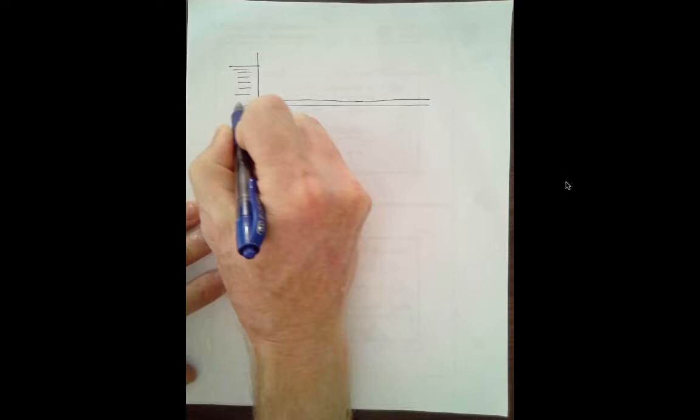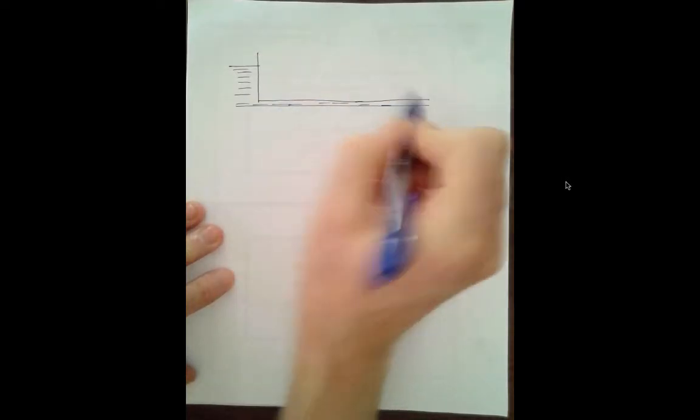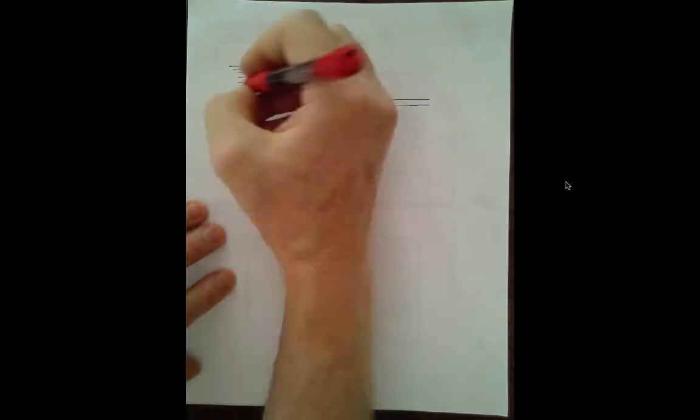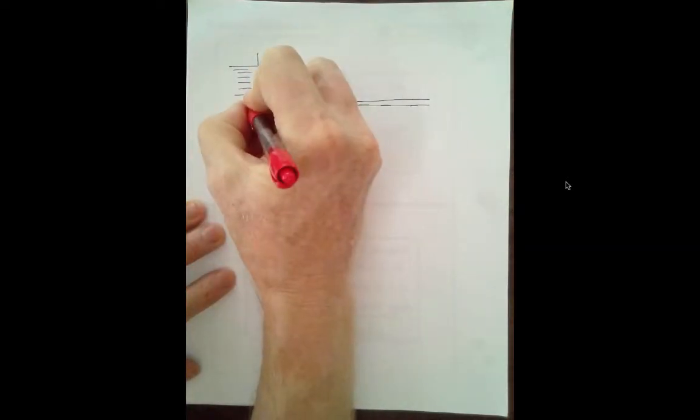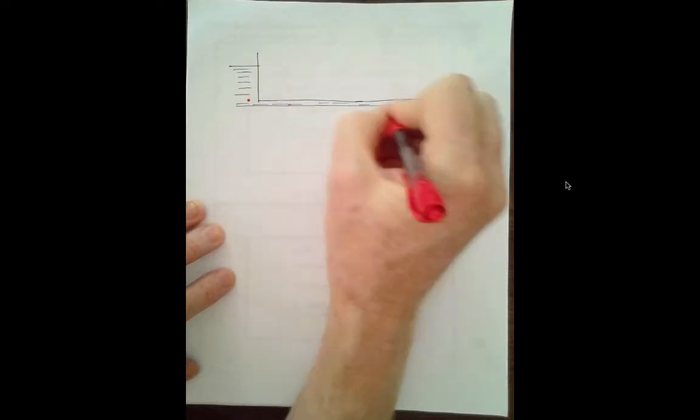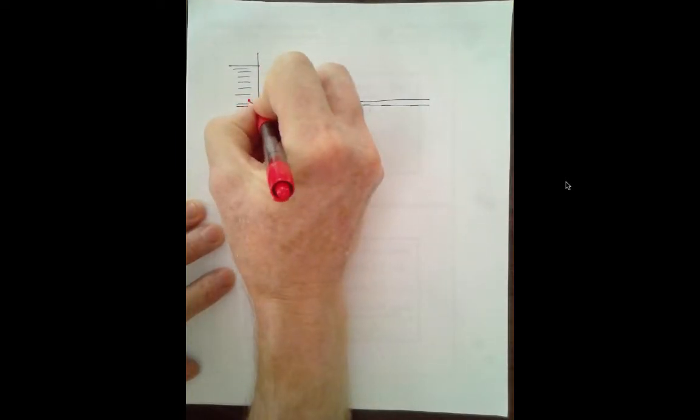And he made these experiments using a device not unlike what I've sketched here. And he would introduce a dye into the liquid flowing through this long, slender tube.